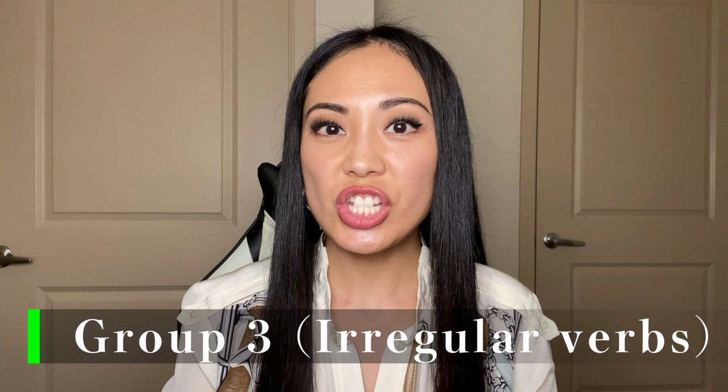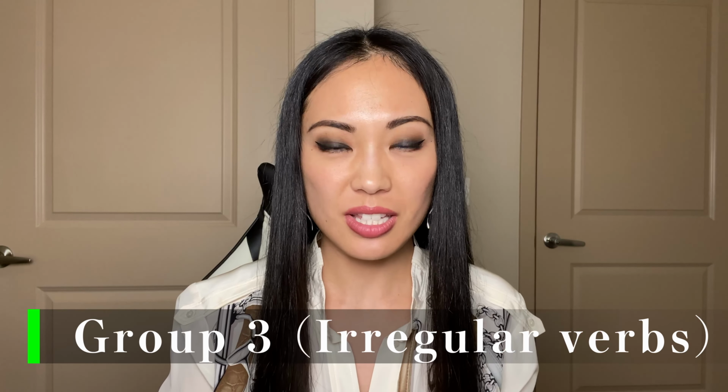Lastly, group 3 consists of irregular verbs that do not follow standard conjugation rules, so you must memorize them individually.